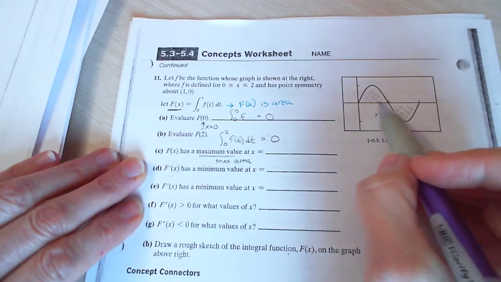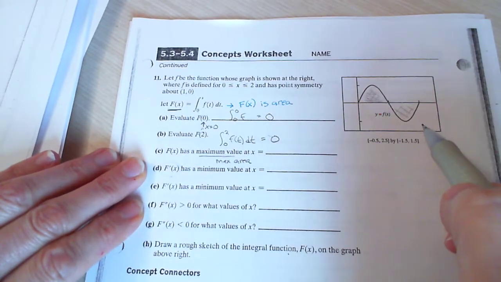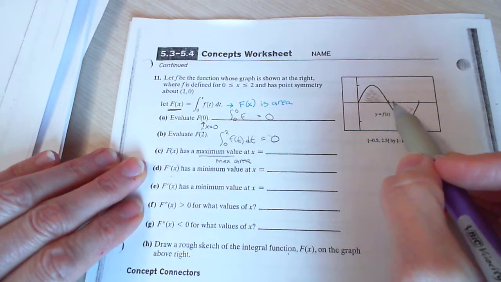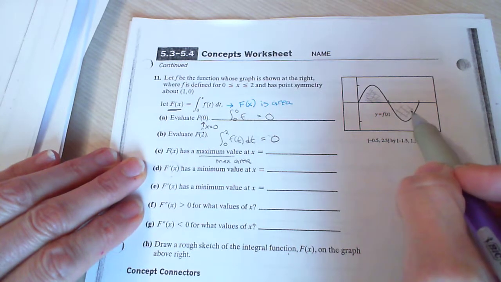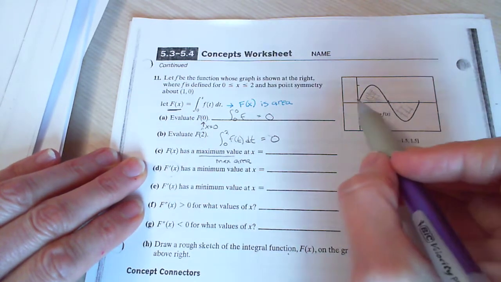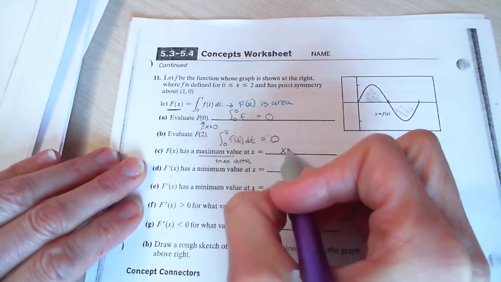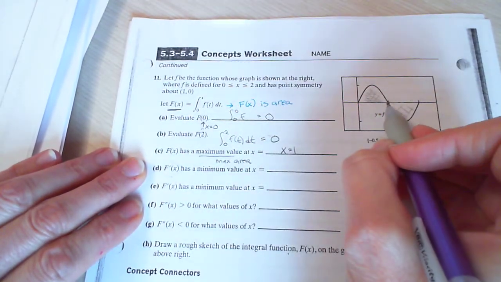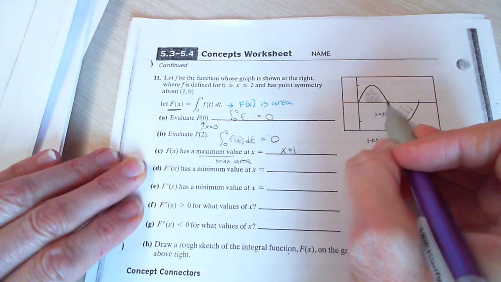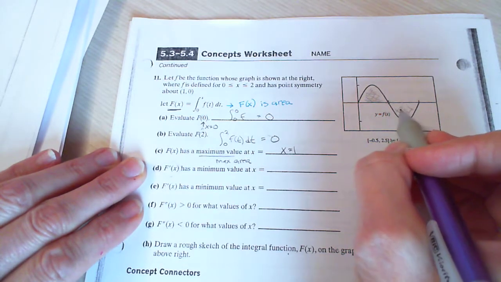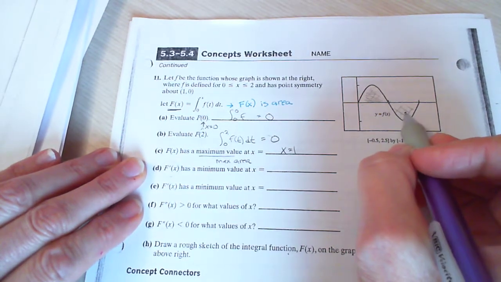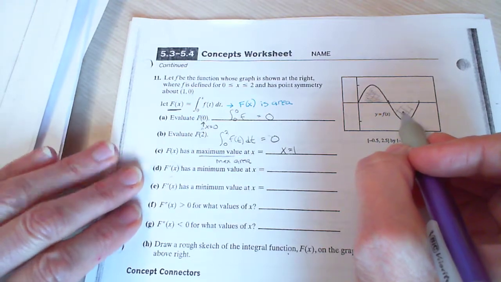Well, if I go from 0 to 1, I have all this positive area. The minute I get past x equals 1, I'm into negative area. So the max of this function occurs at x equals 1 because all of the area up to that point is positive. Anything after that I'd be subtracting the negative area and it would be a smaller number.